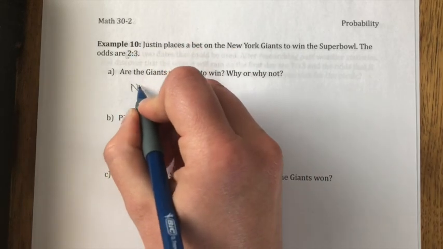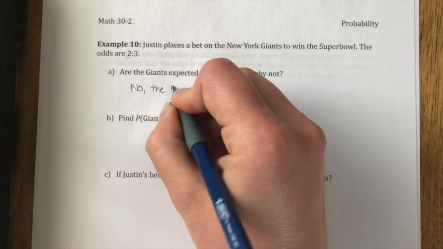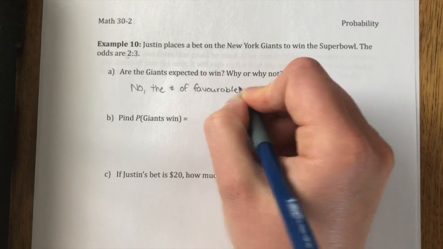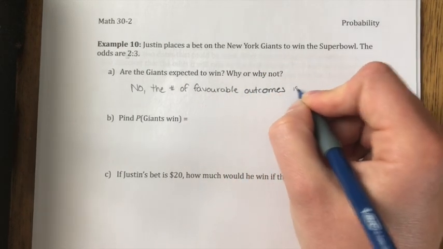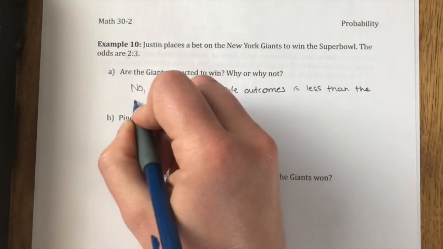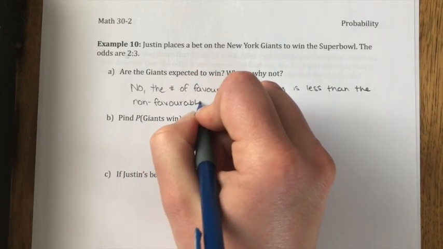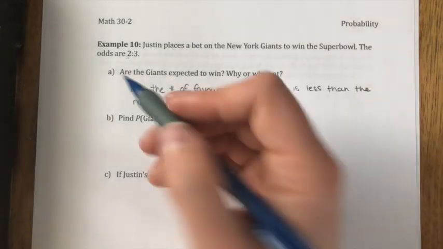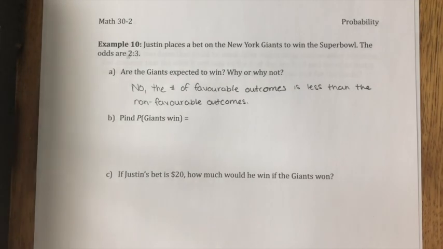So no, the Giants are not expected to win because the number of favorable outcomes is less than the non-favorable outcomes. They've got 2 shots at winning for every 3 shots they have at not winning.